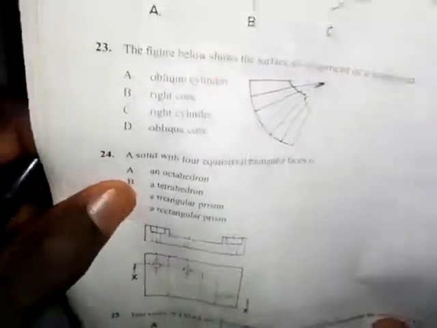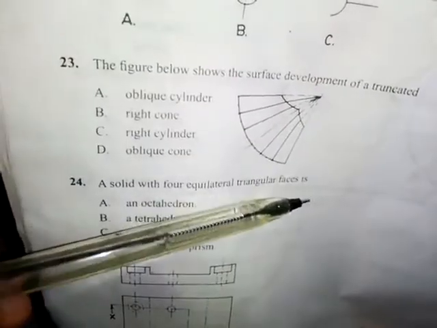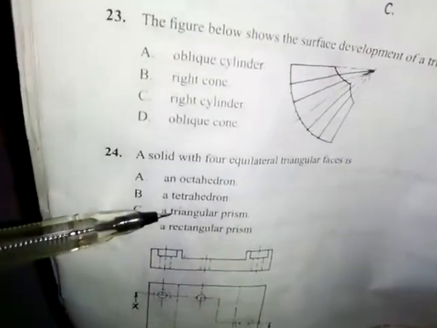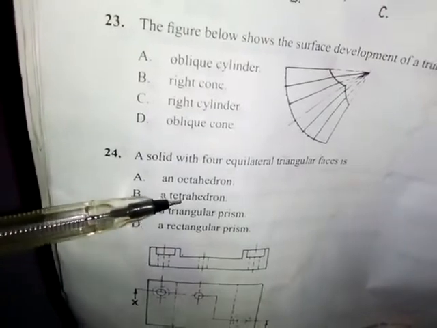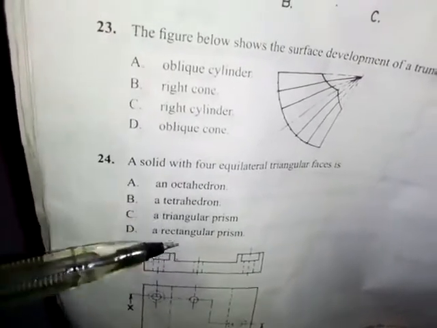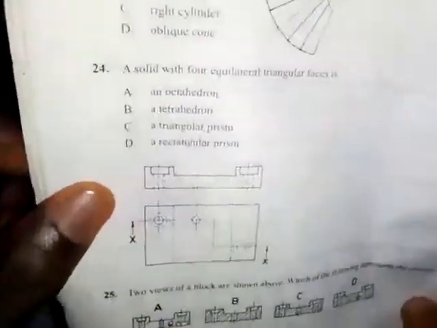Question 24. A solid with 4 equilateral triangular faces is known as a tetrahedron. It has 4 triangular faces. We call it a tetrahedron. So option B is the correct answer.